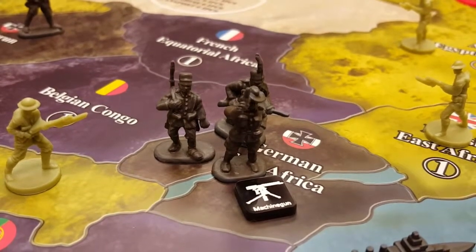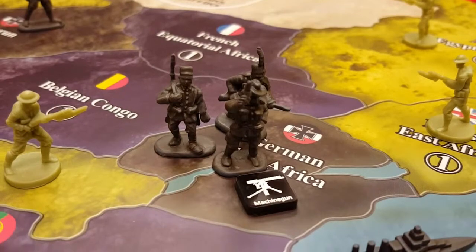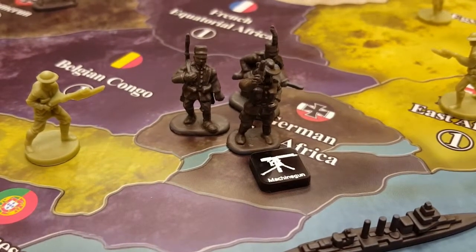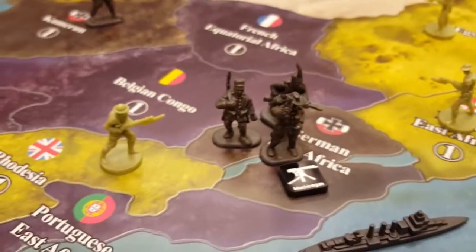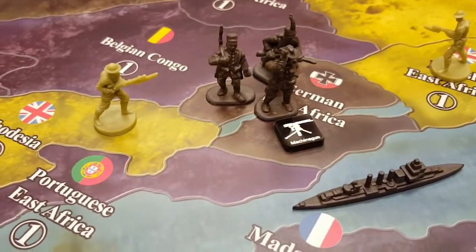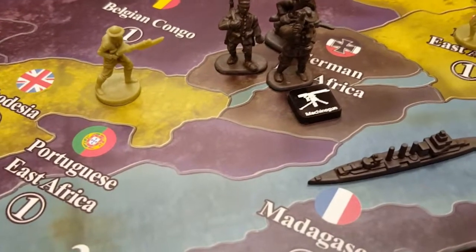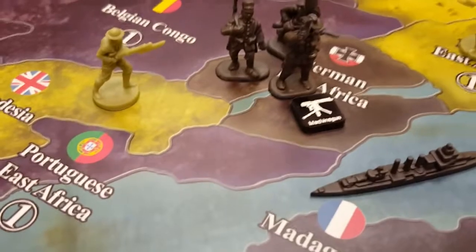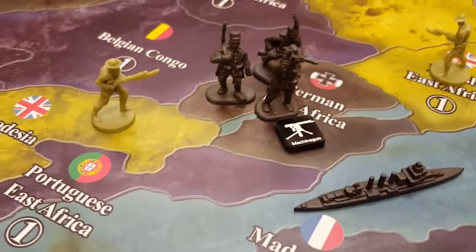So for that reason, I have instituted a house rule that I believe will balance out the conflict in Africa a bit more realistically than what is presented just with the out-of-box rules itself. And so let's go ahead and dive into this setup as we see it here.